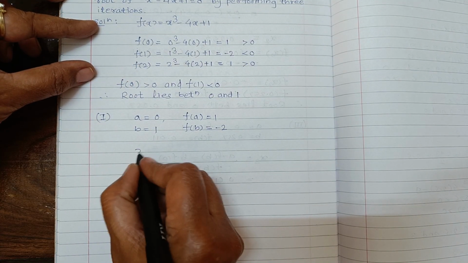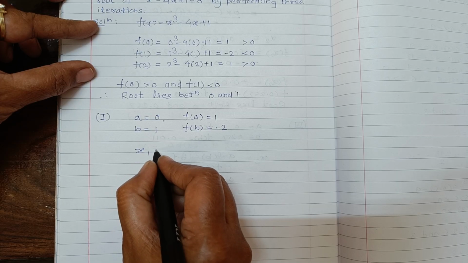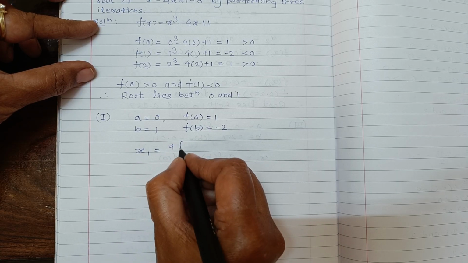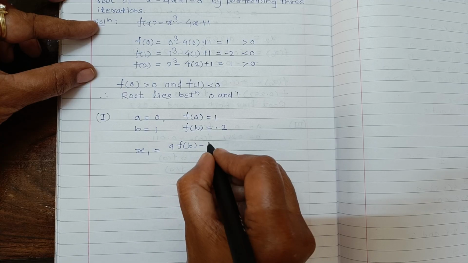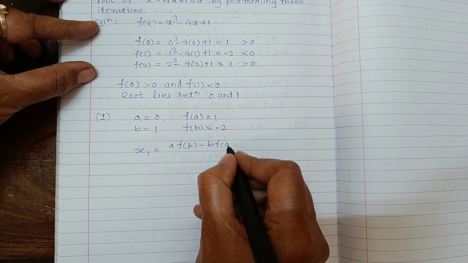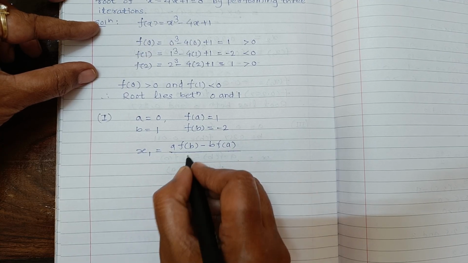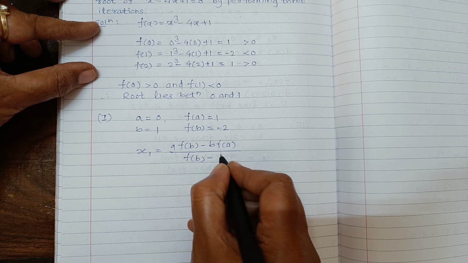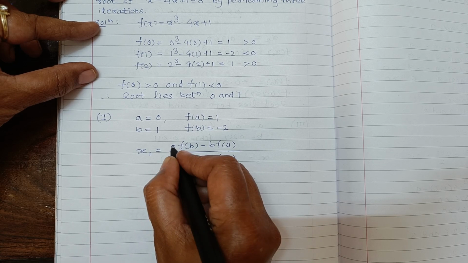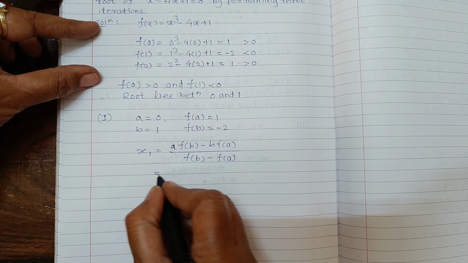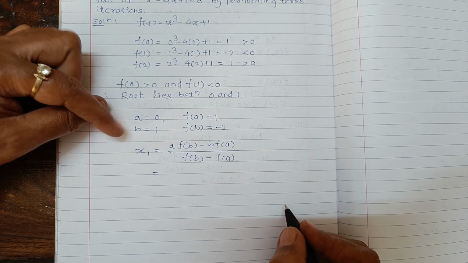Now formula is x1 is equal to a f of b minus b f of a divided by f of b minus f of a. Now let us put values.